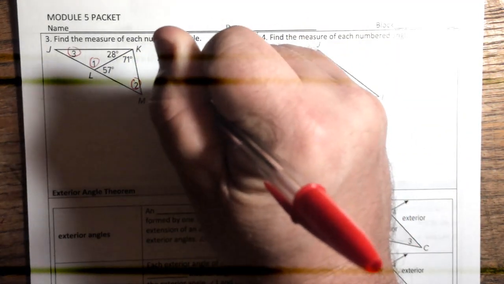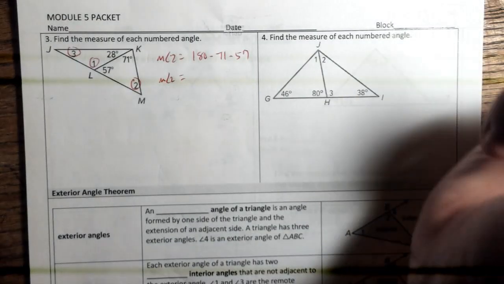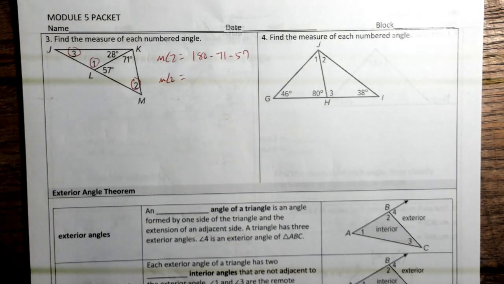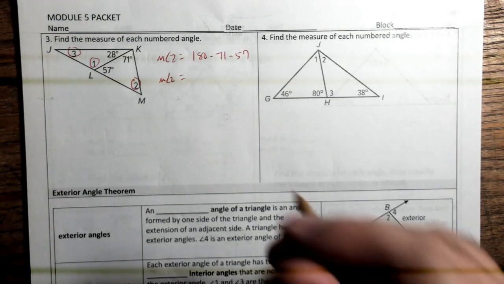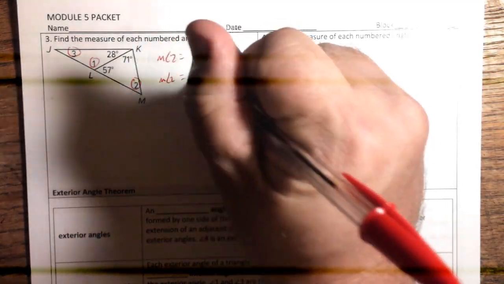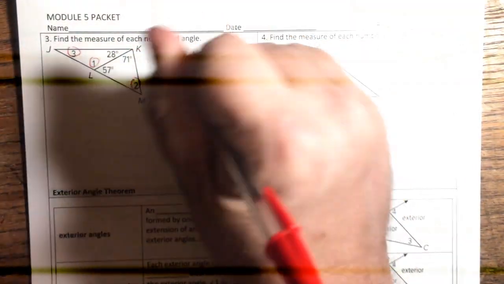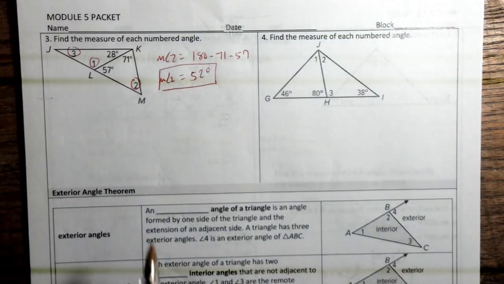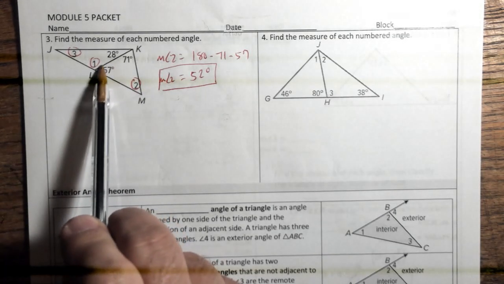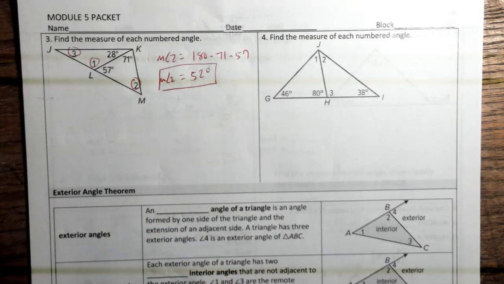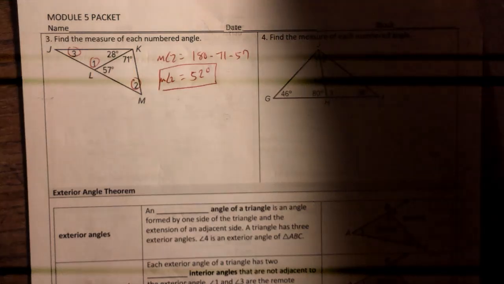It's going to make the measure of angle 2. All right, calculator. 52 degrees, okay?